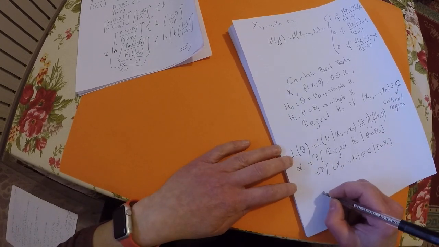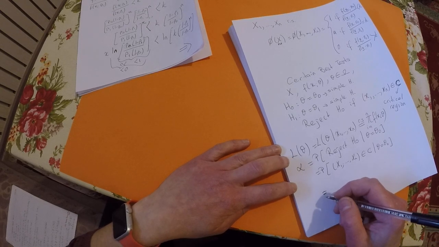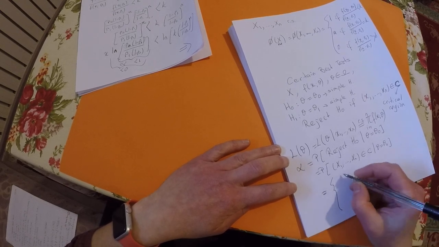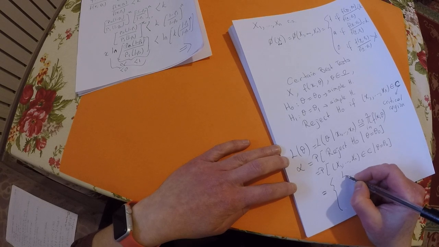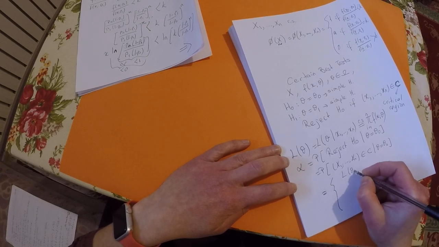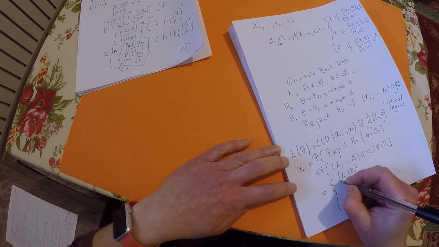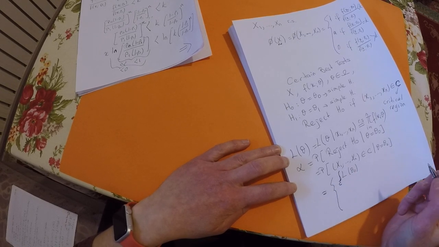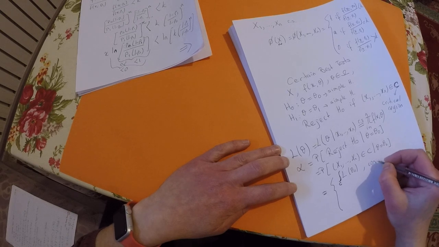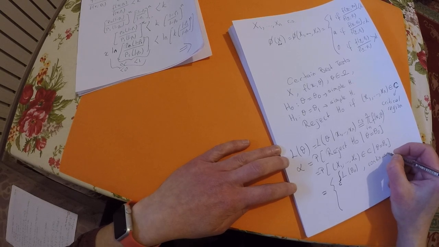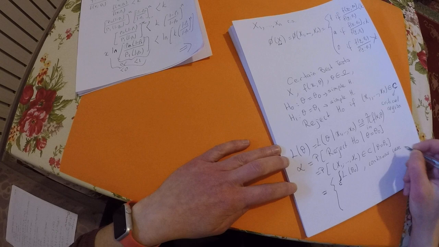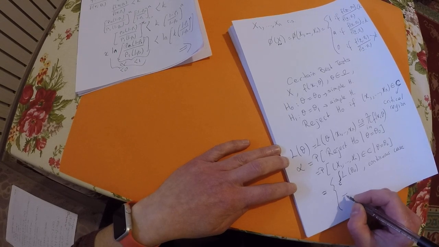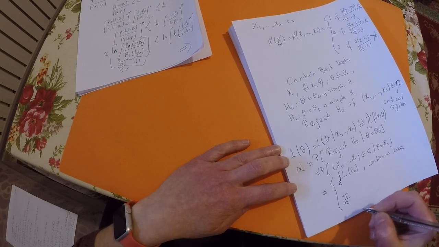So using the likelihood function, okay, then the likelihood of theta 0, okay, so we are finding the sum of these events under this case for the continuous case, or for the discrete case, the sum under the critical region.